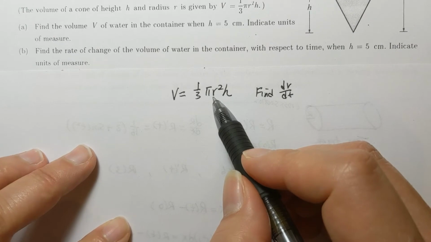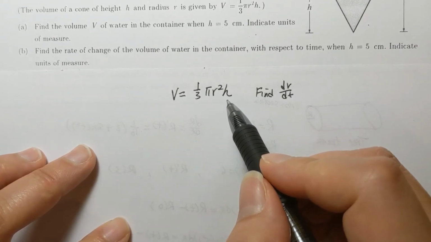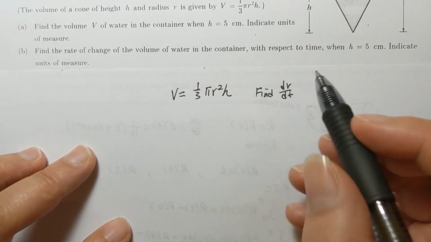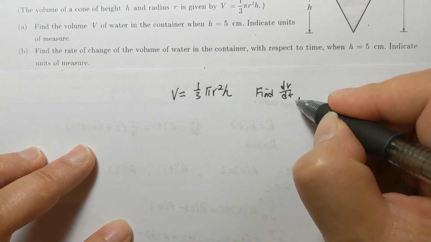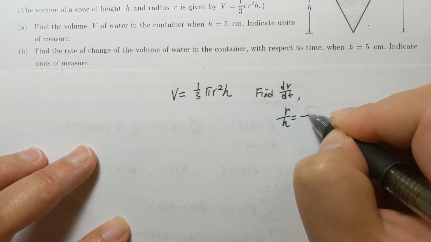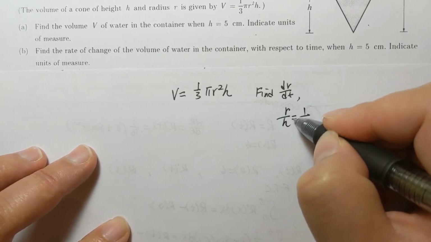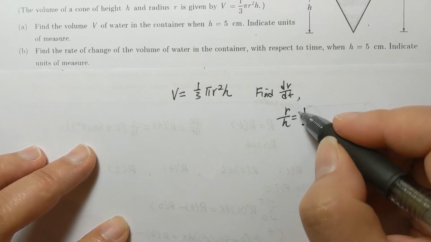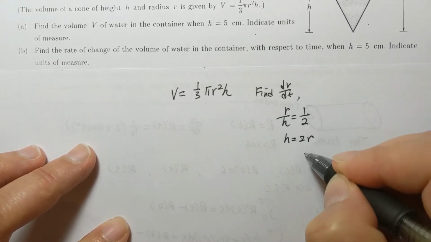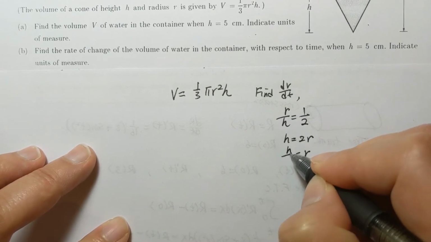So we know that R is a function of time and H is a function of time. Some people may think of using the product rule. If you recall what we did in part A, we know that R over H equals 1 over 2. They have a ratio, and we solved it before. We got H equals 2R, and R equals H over 2.